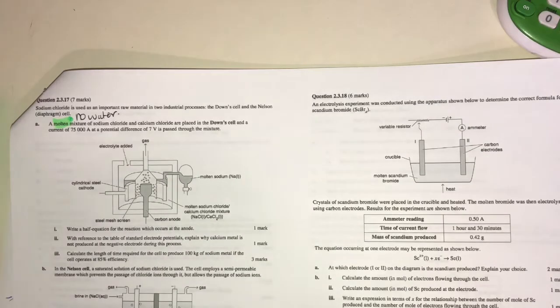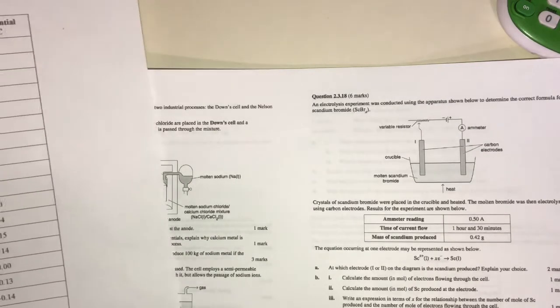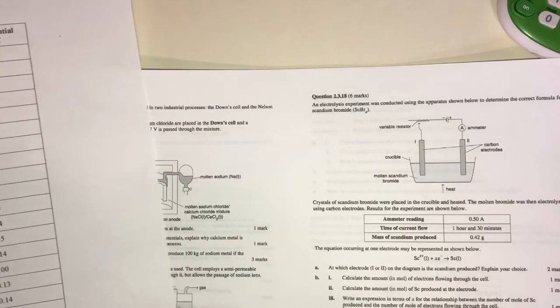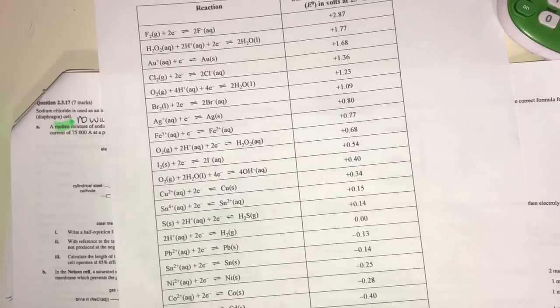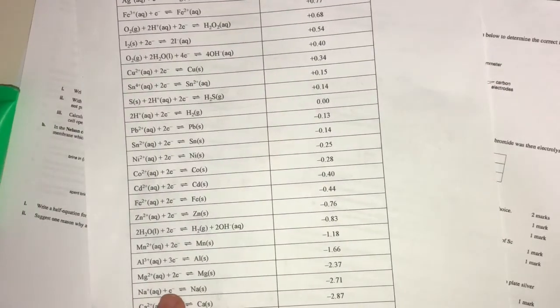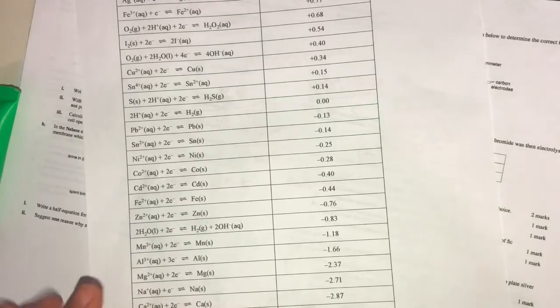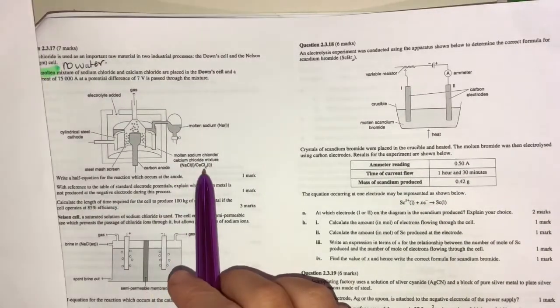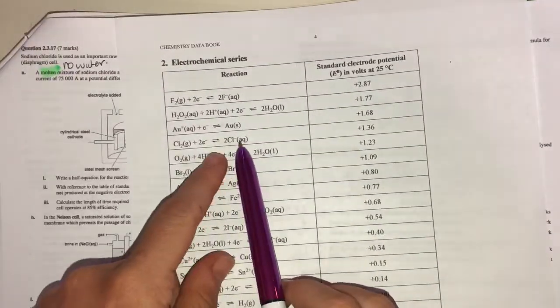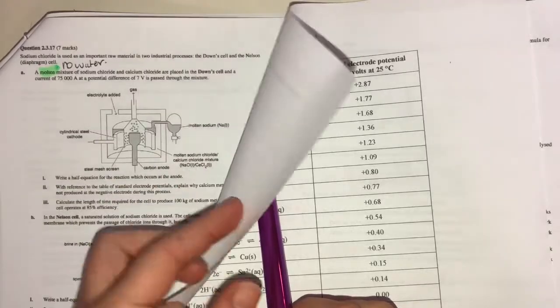So half equation which occurs at the anode would be the thing being oxidized. So the thing being reduced would be sodium, because sodium is in fact the strongest oxidant present. The thing being oxidized at the anode, you've got chloride present. You also don't have any water.